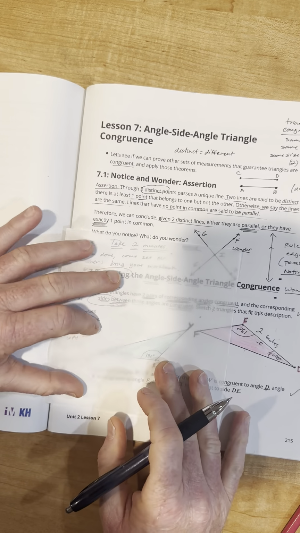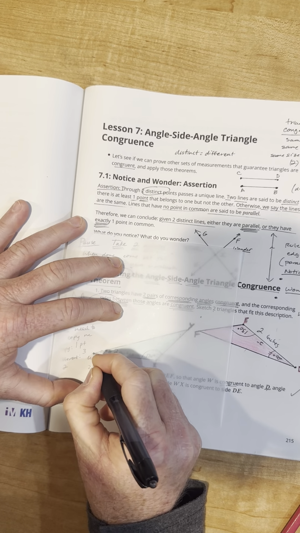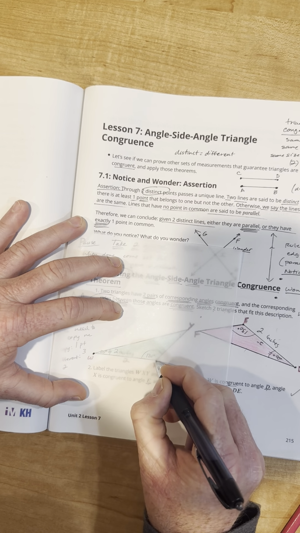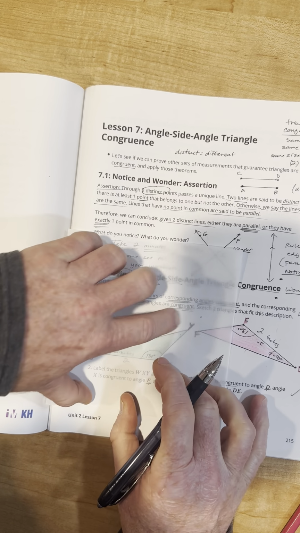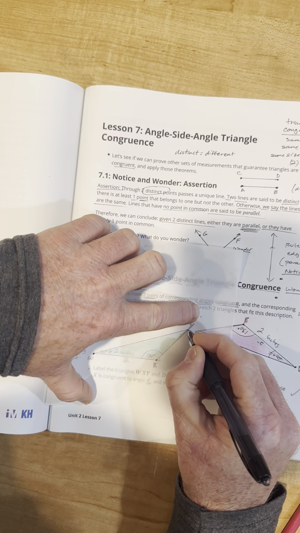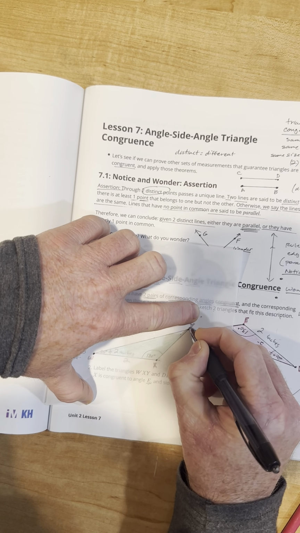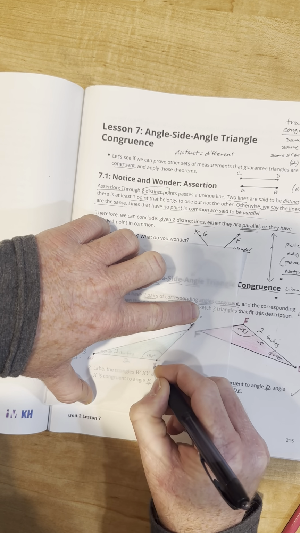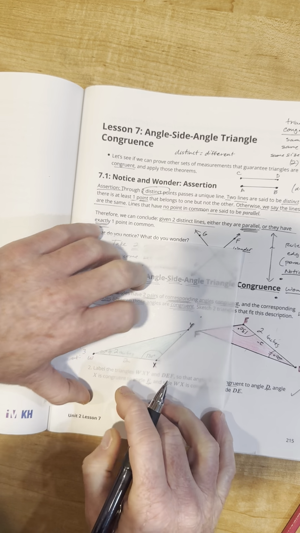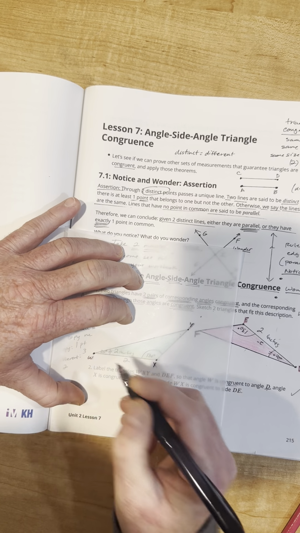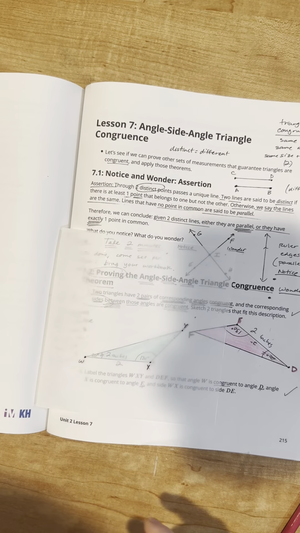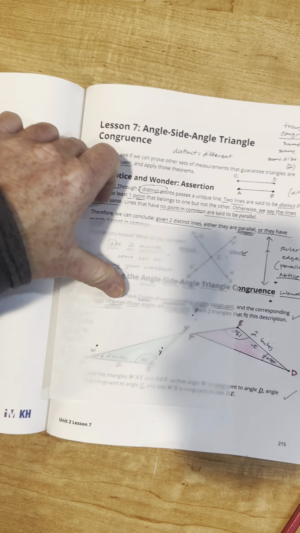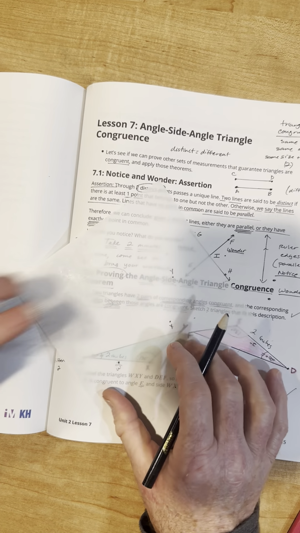So here we go. W, X, Y. So you got W, X, and Y. Let's connect the dots on these.